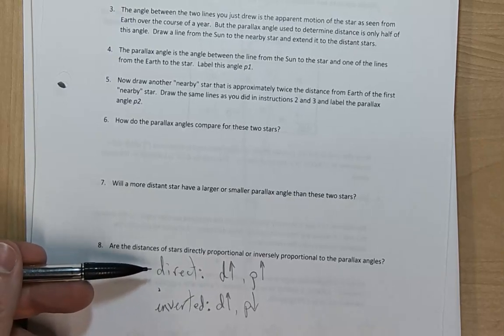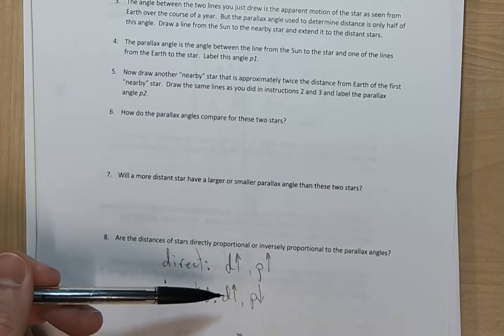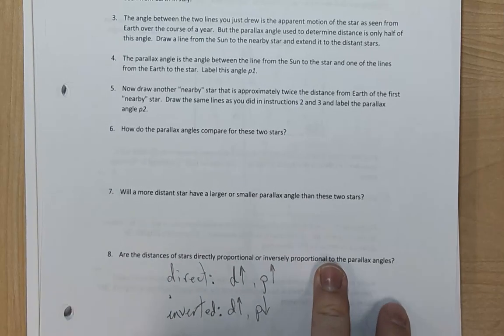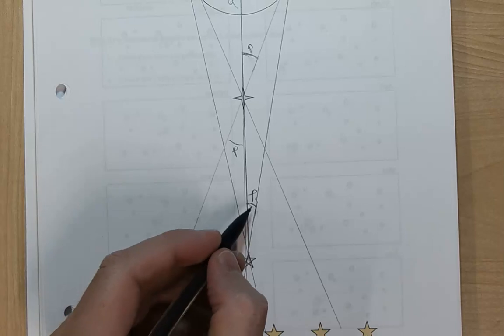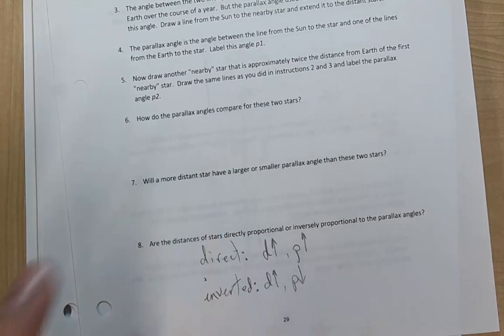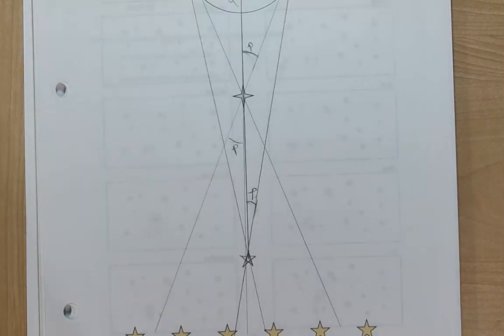So, for stars, as the stars get farther away, do their parallax angles get bigger? Or as the stars get farther away, do their parallax angles get smaller? Well, based on our drawing here, as the stars get farther away, the parallax angles get smaller. So therefore, they must be inversely proportional. Right. Okay.